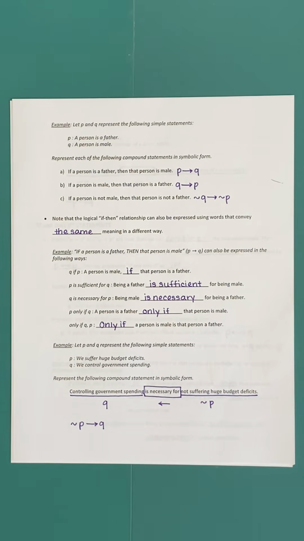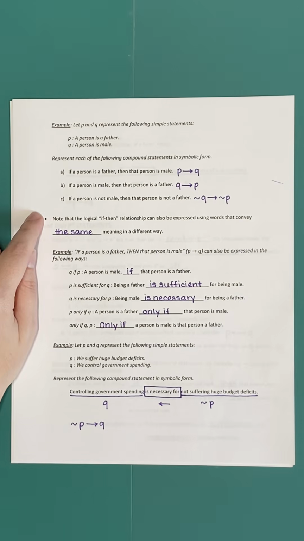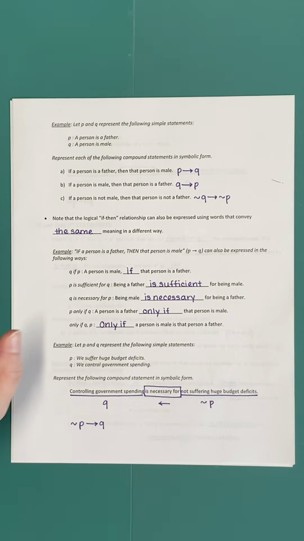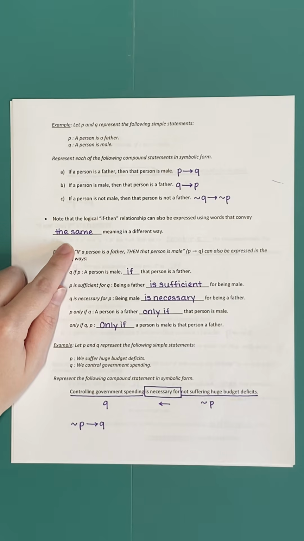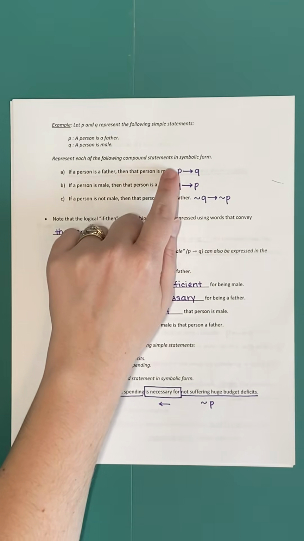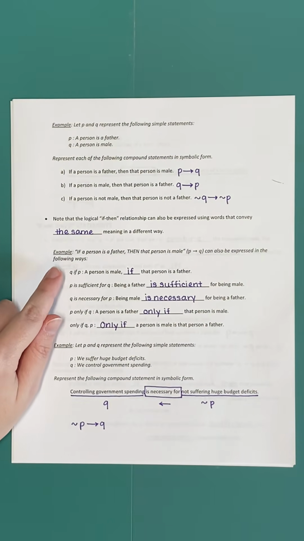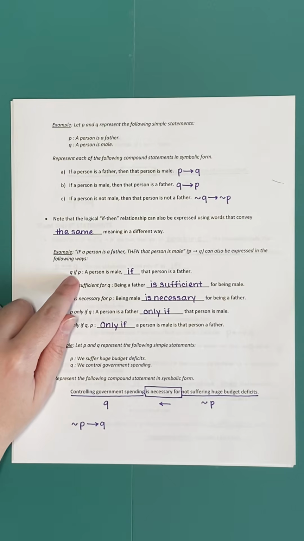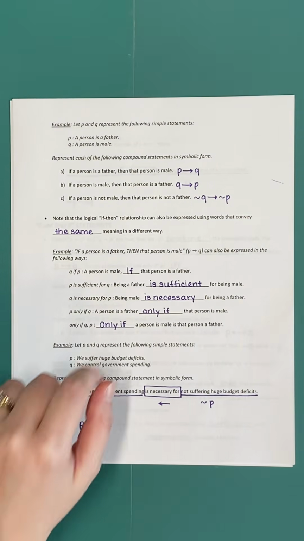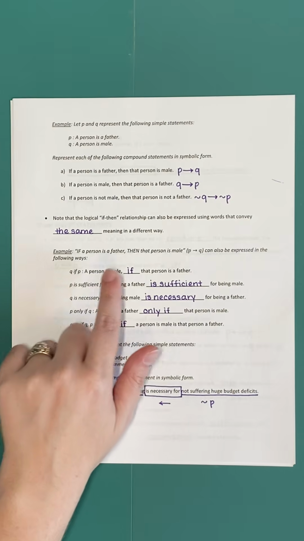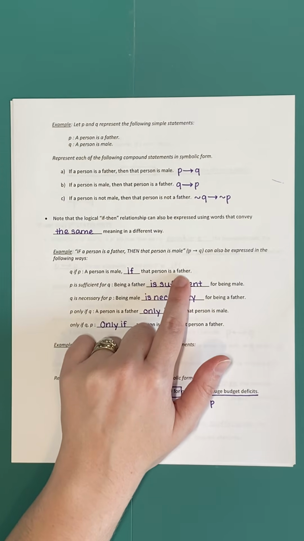Now, just like the word and, we can use if-then, or we can communicate if-then in different ways. Maybe more complex wordings than we really need, but just different ways of saying the same thing, communicating the same relationship using different wording. So suppose we're looking at the statement, if a person is a father, then that person is male. In other words, P implies Q. Another way of saying this is Q if P. So the way that would be worded here would be a person is male if that person is a father.